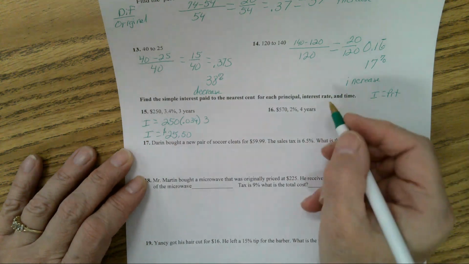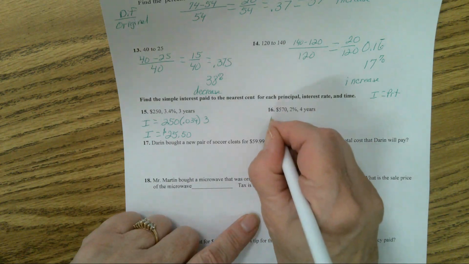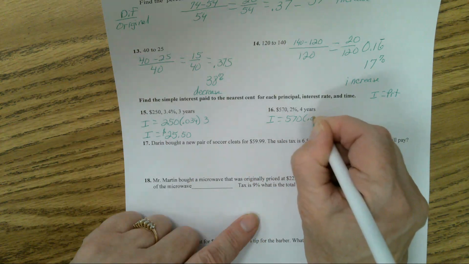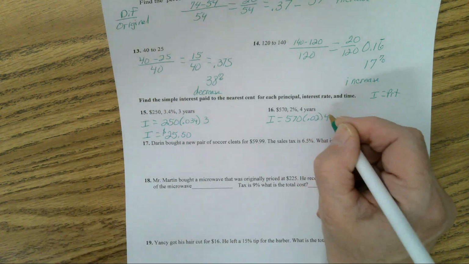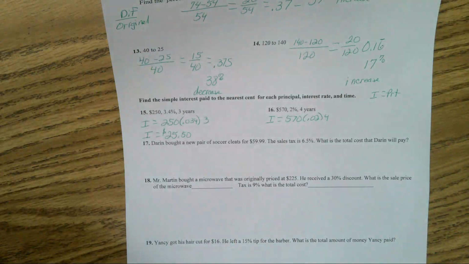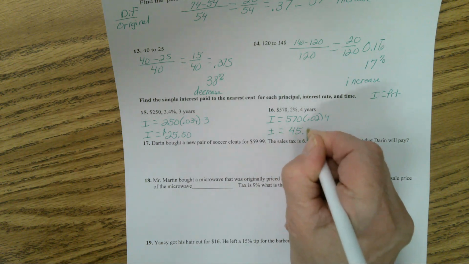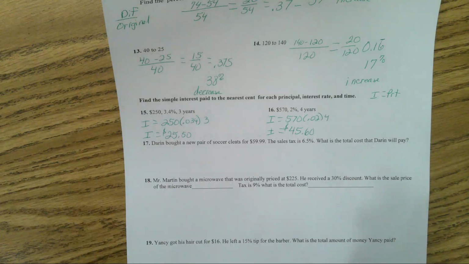In the next one, 570 times 0.02 times 4. Did you get $45.60? Yeah. Any questions on how to do these problems?